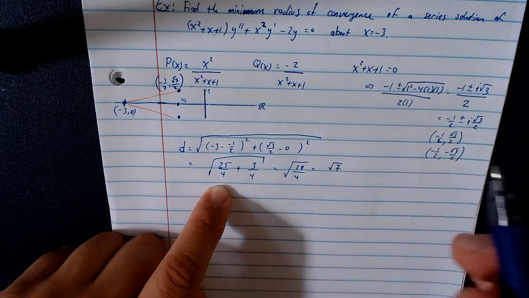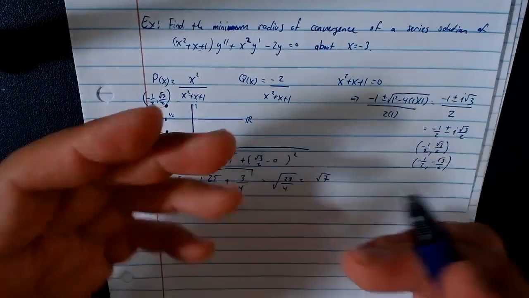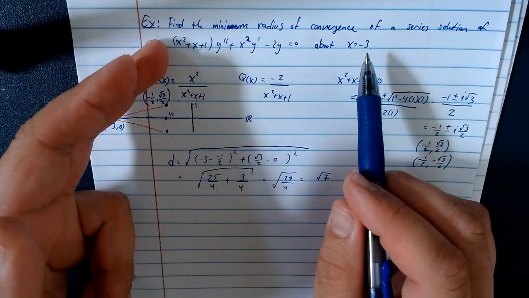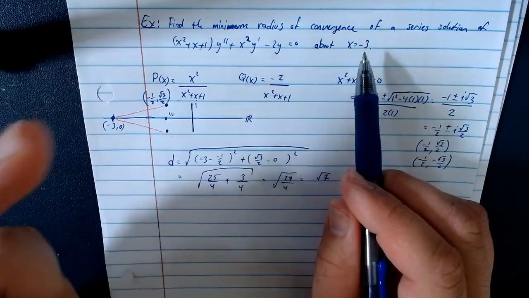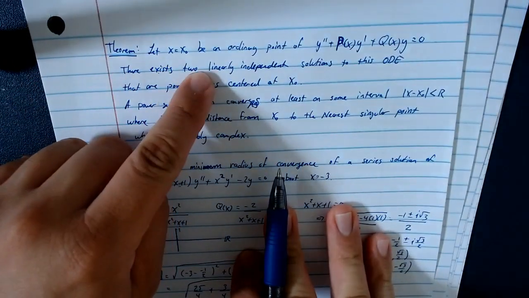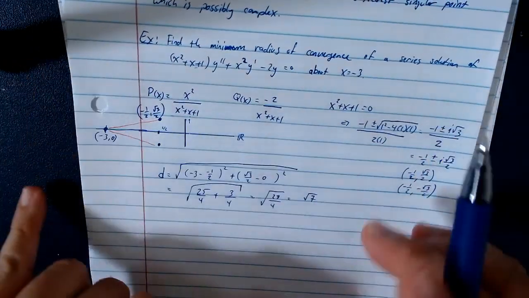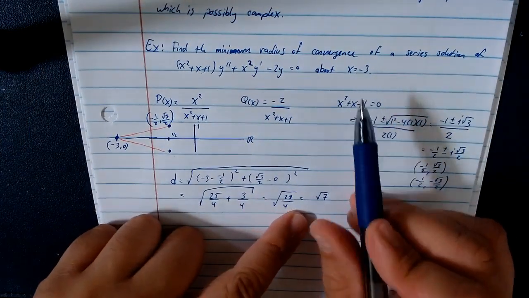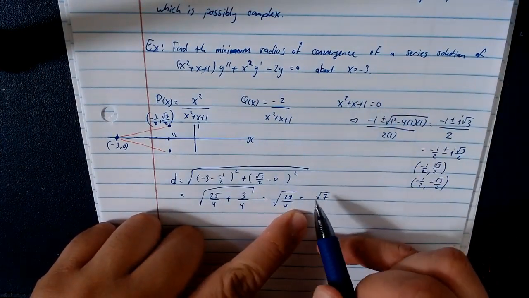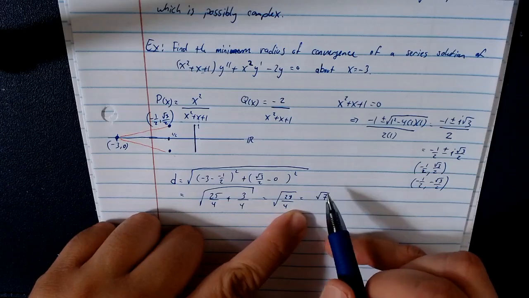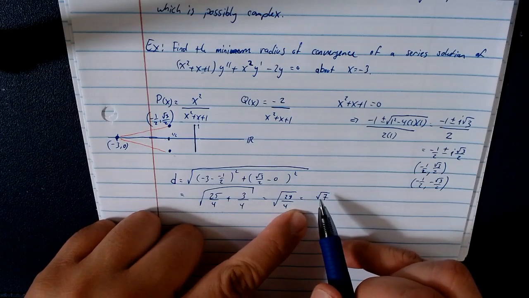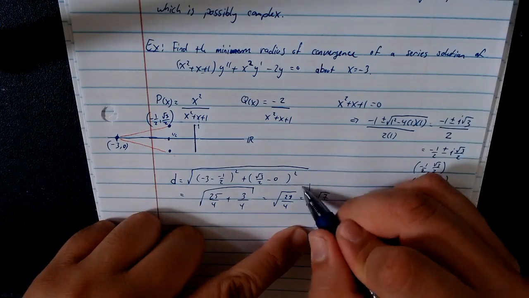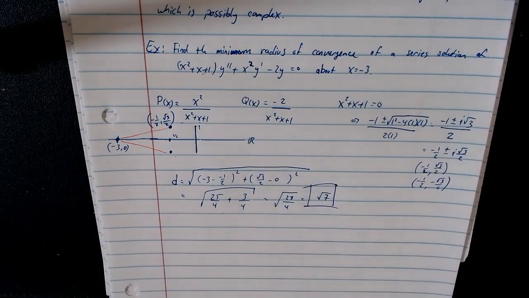So whenever I create these series solutions, which I haven't done yet, if I were to create one or both, I'm guaranteed 2 of them, I could guarantee that I would get at least a radius of convergence of root 7. Now, it might be more than that. It might be an infinite radius of convergence, but this is the minimum, guaranteed by that theorem.